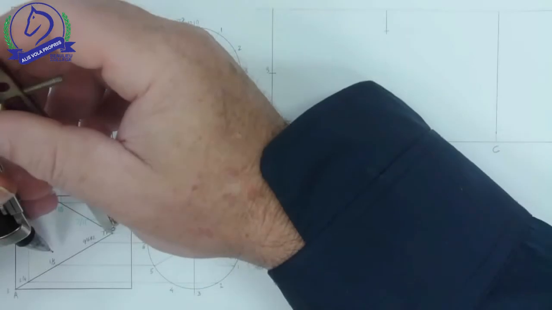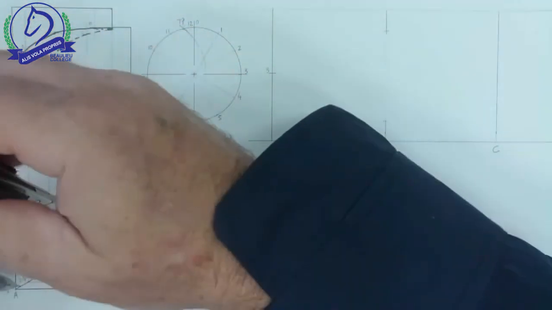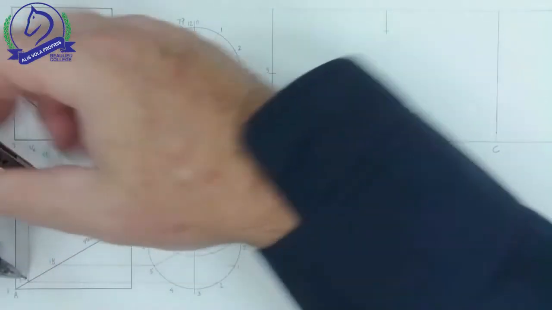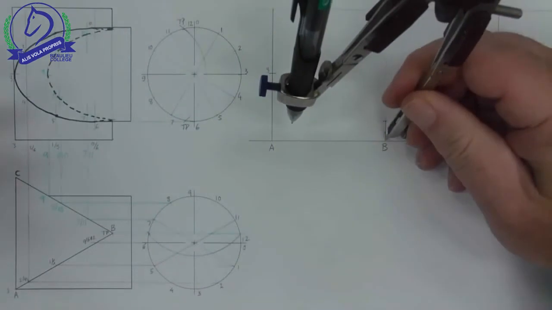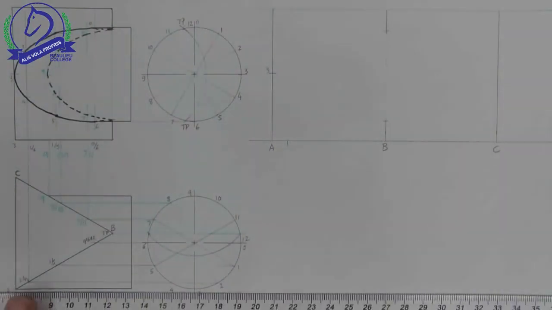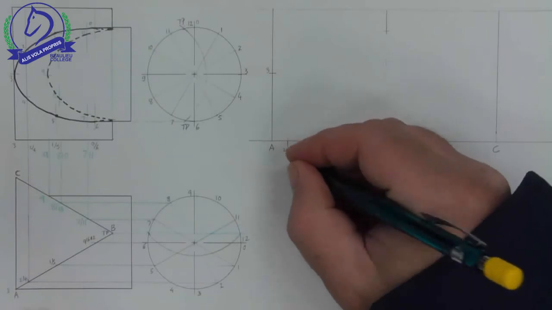What I'm going to do is take the distance from B to A, and where 2 and 4 is, I get that distance with my compass. So I put my compass at B, mark that off towards A. That point now gives me where point 2 and 4 is.